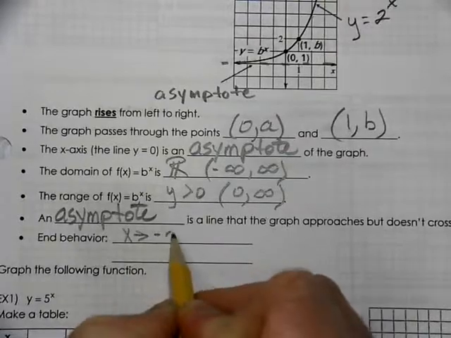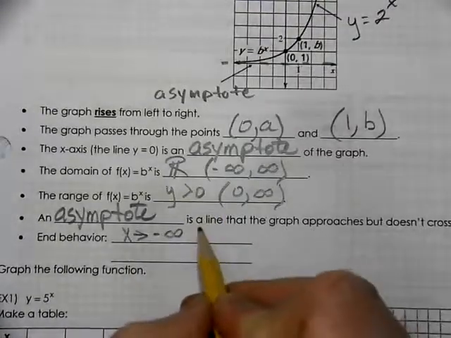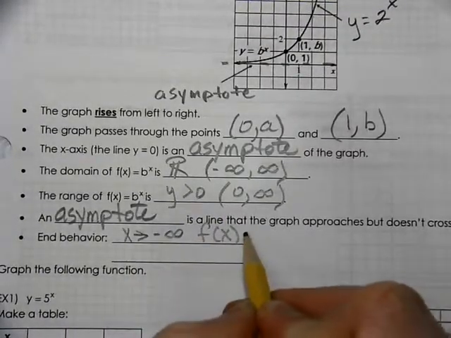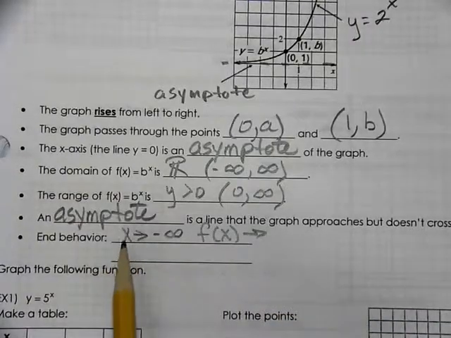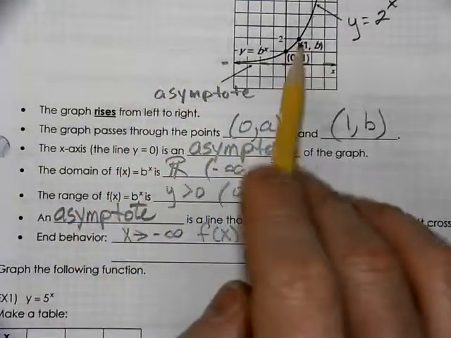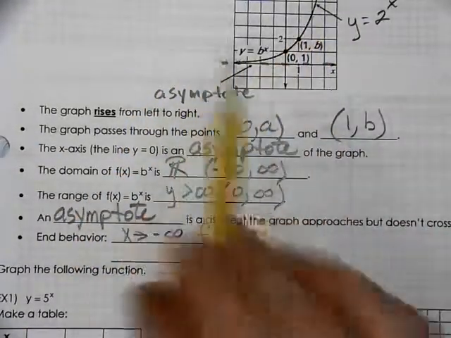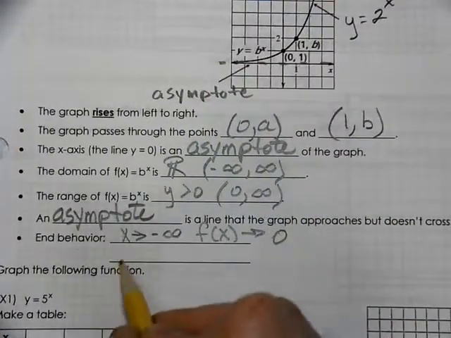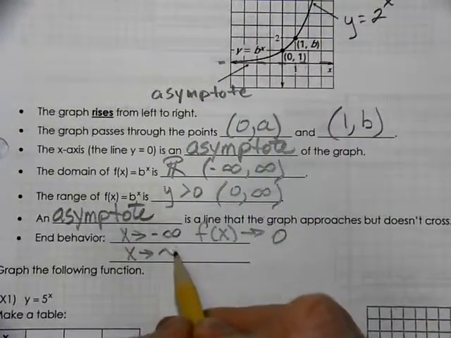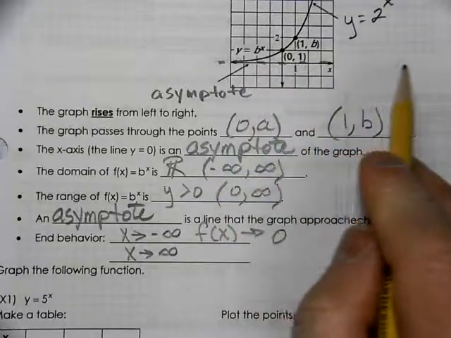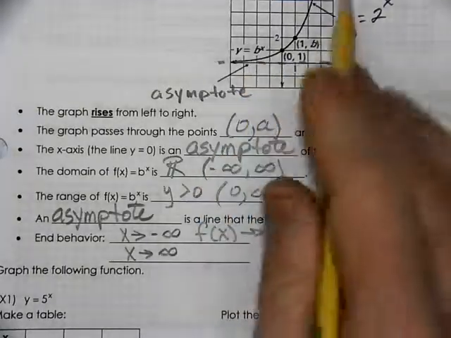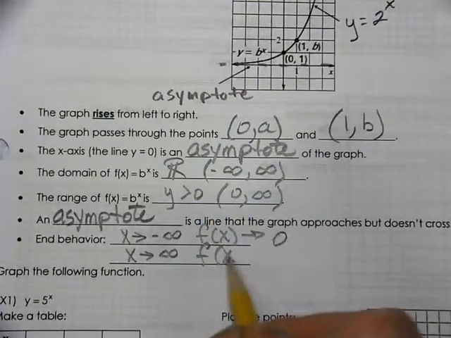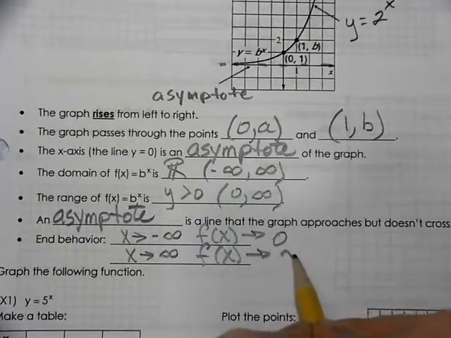As x approaches negative infinity, the function is doing what? As x goes to the left, the function is approaching 0. When the function moves to the right, where's the function going? The function's going up. So it's going towards positive infinity.